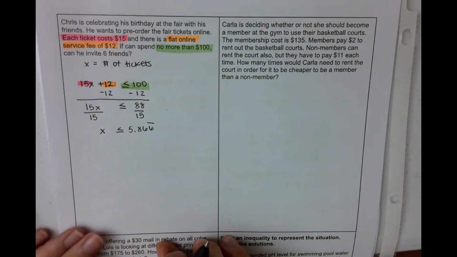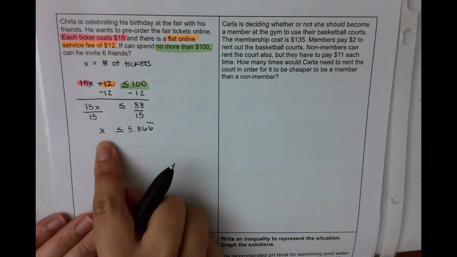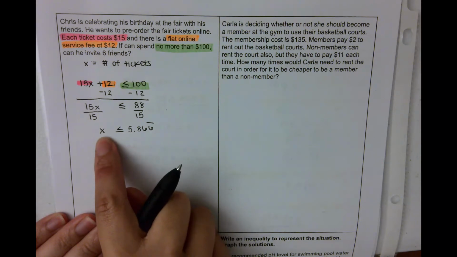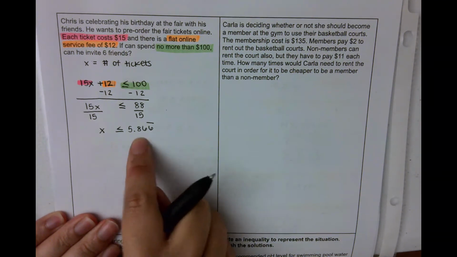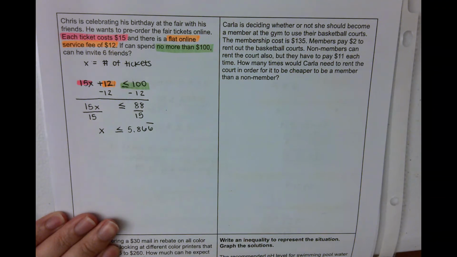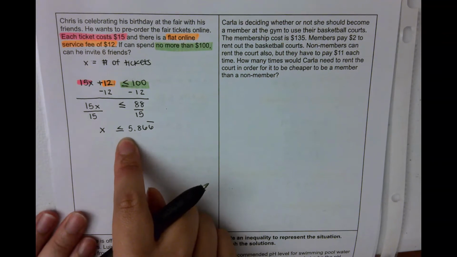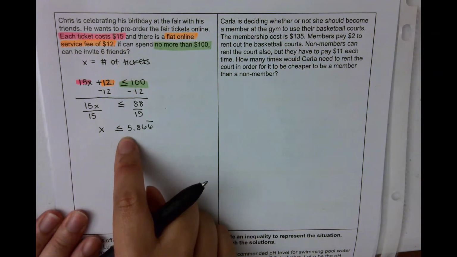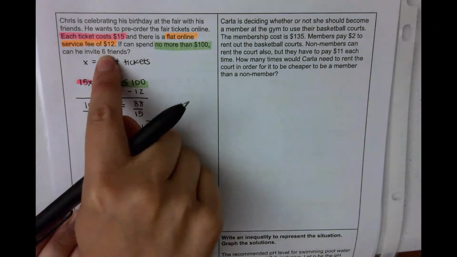So this means that the number of tickets Chris has to buy has to be less than or equal to 5.866. Again, you can't buy 0.866 tickets, so the most tickets he can buy is 5. But if he invites 6 friends and himself, that's 7.